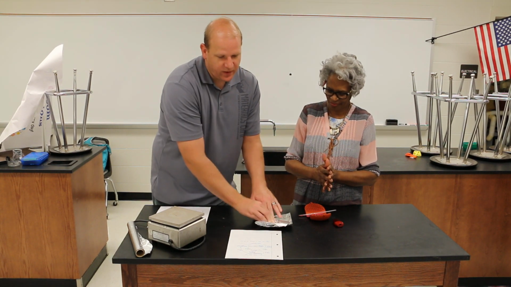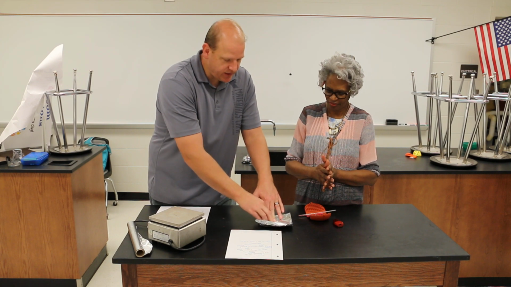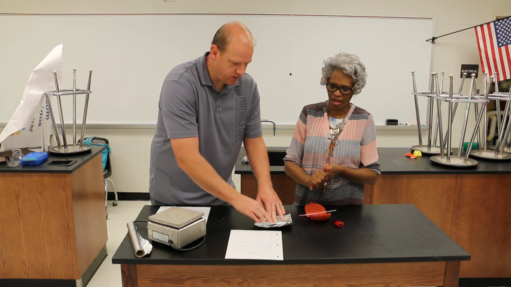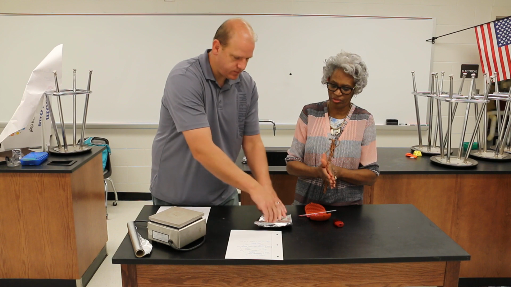So the sediments was the weathering and erosion. We already showed that. Now what are we creating here? The rocks themselves being compressed into sedimentary rock.